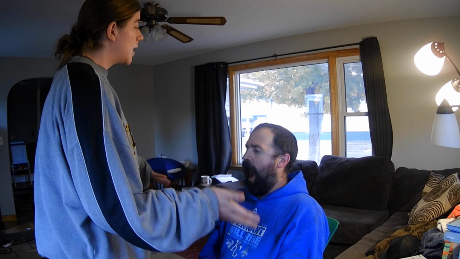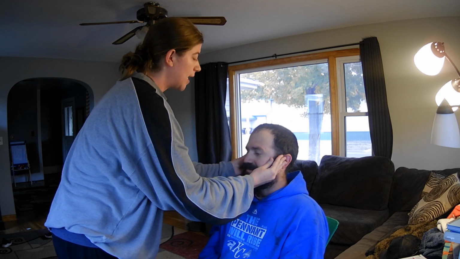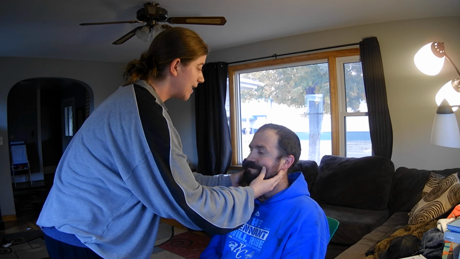Going to be going into my head and face exam. So I'm inspecting for symmetry of the facial features, which are very symmetric. I'm looking for any edema or any lesions or masses. I will begin palpating. I'm palpating the facial bones as well as the frontal and maxillary sinuses. Any tenderness with that? Nope.